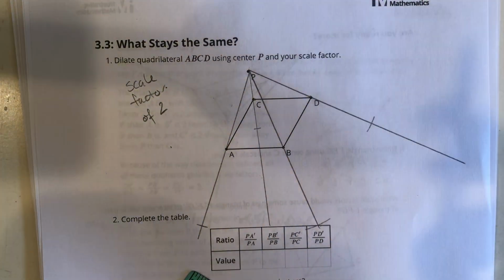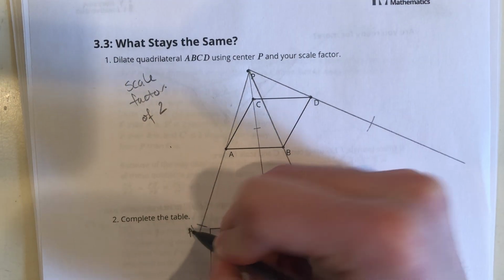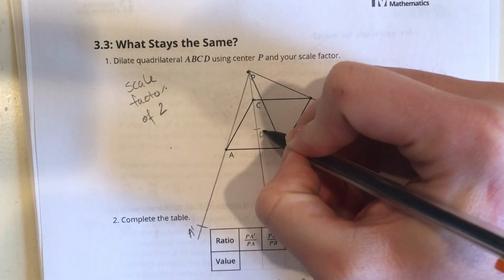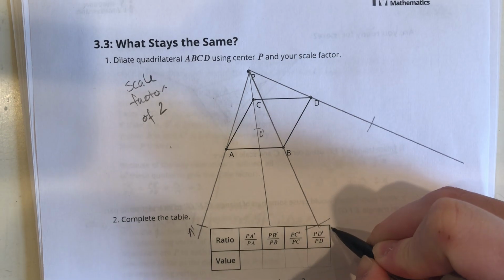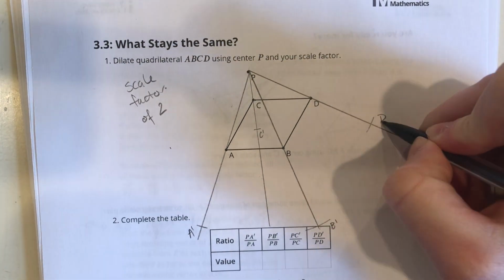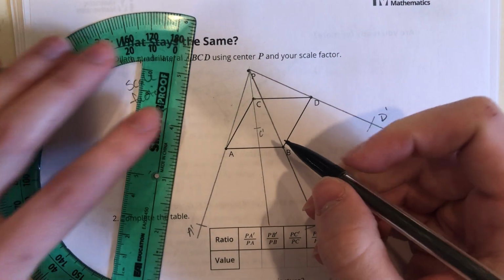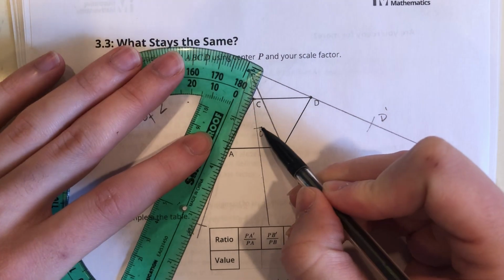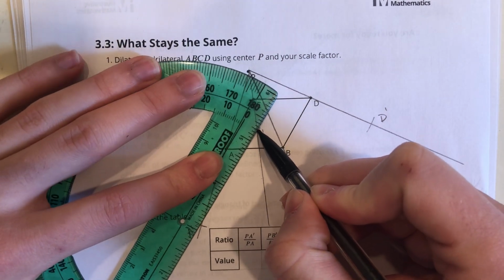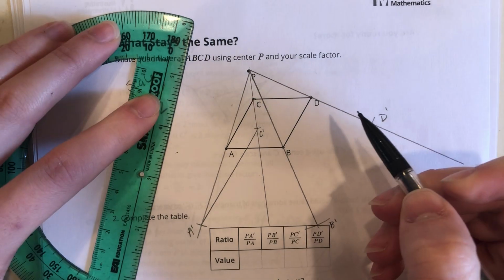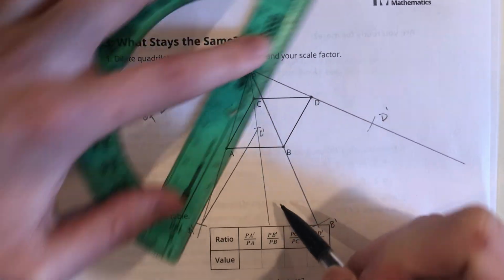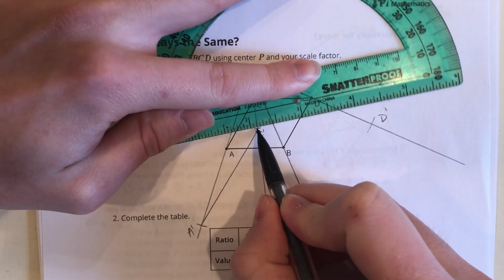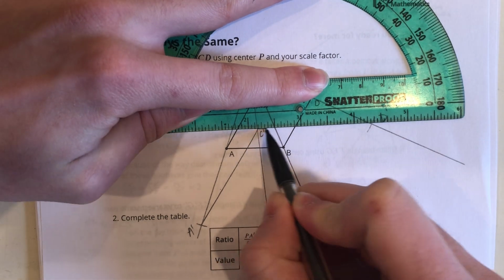All right, let's label all those points. A prime, C prime, B prime, D prime, and I'm going to connect them the same way. So A and C connect, so that means that C prime and A prime will also connect. C and D connect, so C prime and D prime will connect as well.